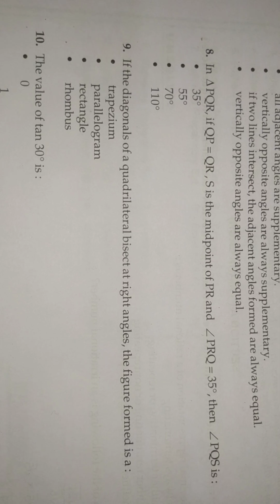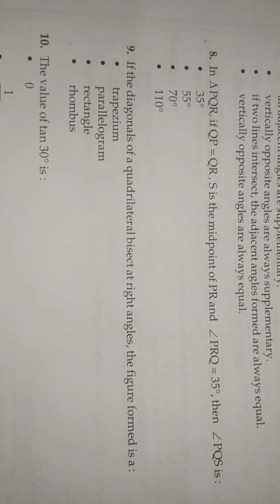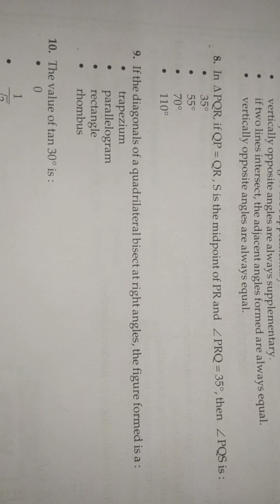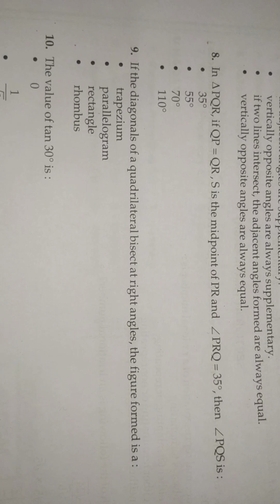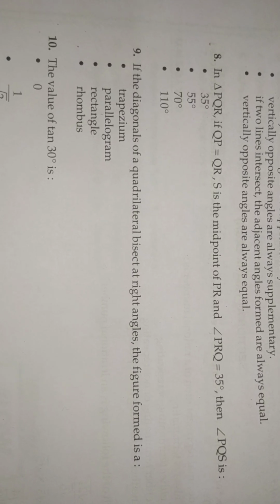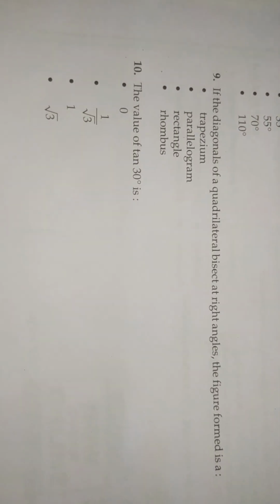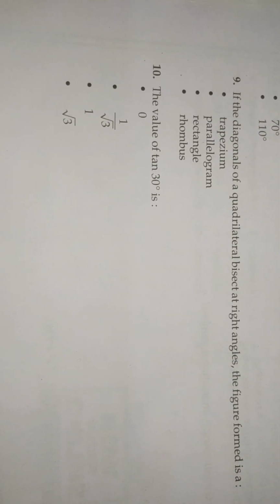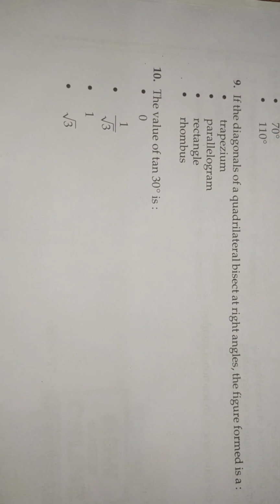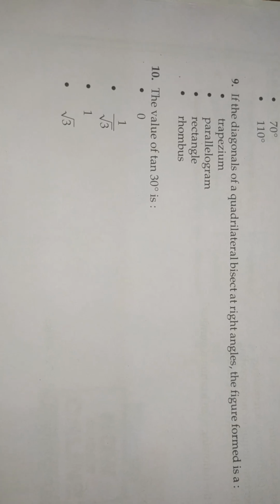If the diagonals of a quadrilateral bisect at right angle, the figure formed is a rhombus. This is a direct question. Okay, so we'll go to question number 10. The value of tan 30 is 1 upon root 3. So option B.